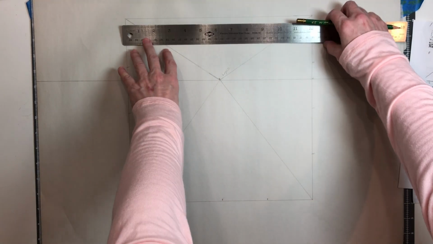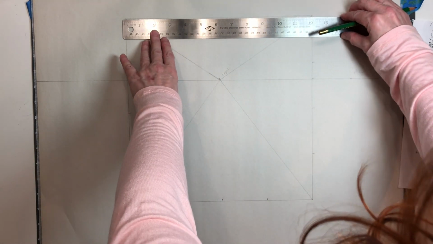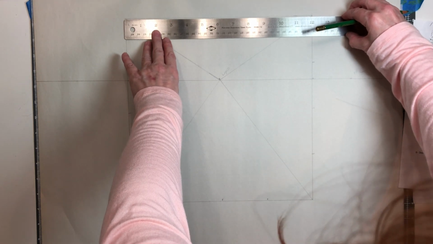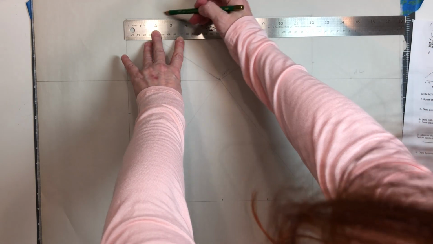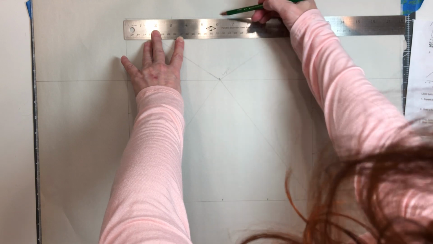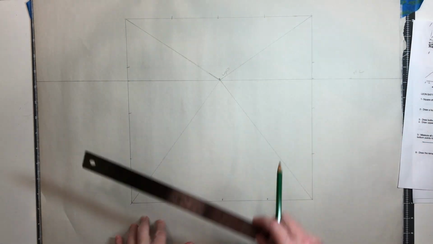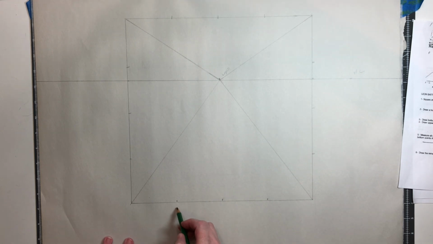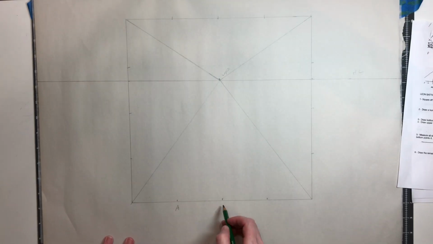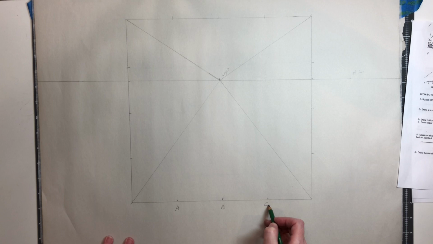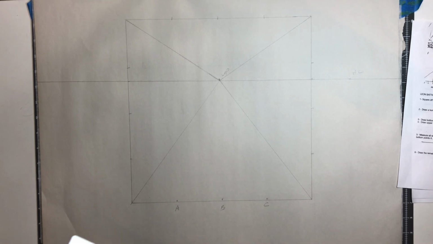This is going to help us make tiling on the floor. If you wanted to, you could make tiling on the walls as well, and the ceiling. For now anyway, unless you want to do that later, we're just going to use the bottom measurements, and we're going to label those dots A, B, and C. Step 6, draw the remaining floor lines for the tiles from the vanishing point to A, B, and C.